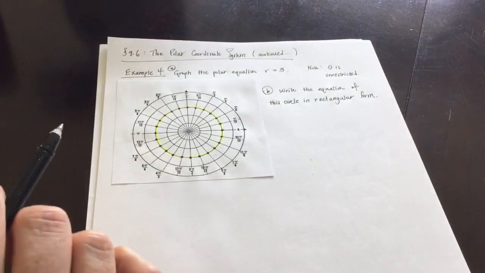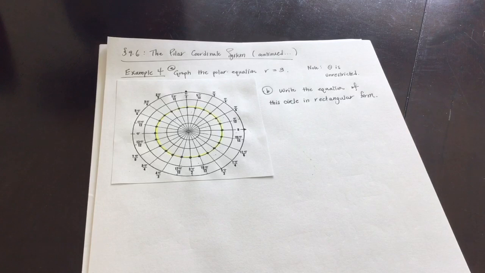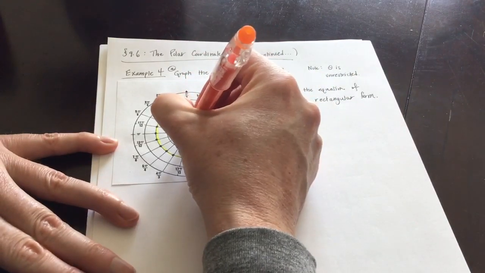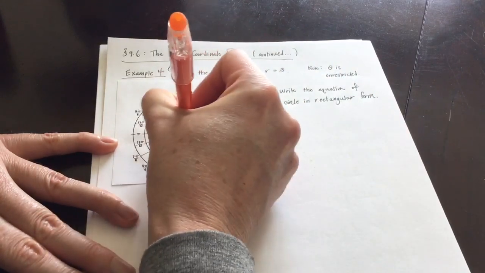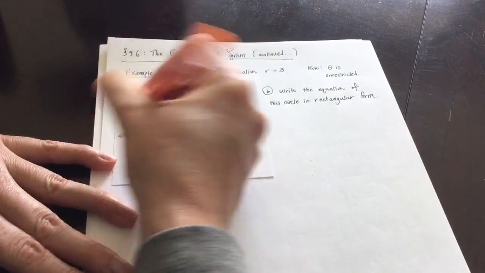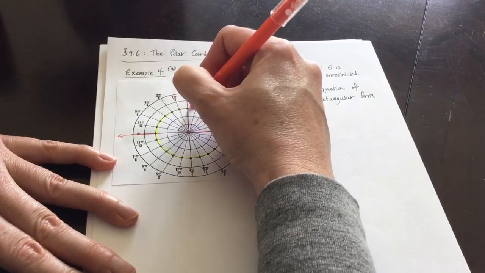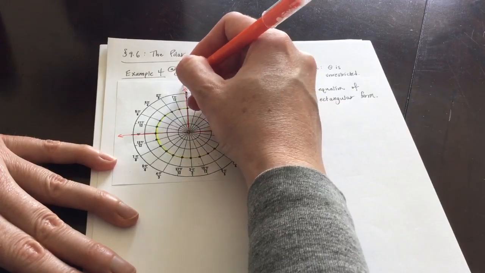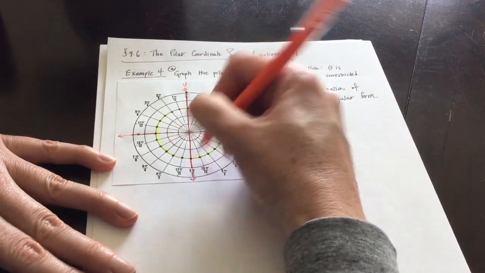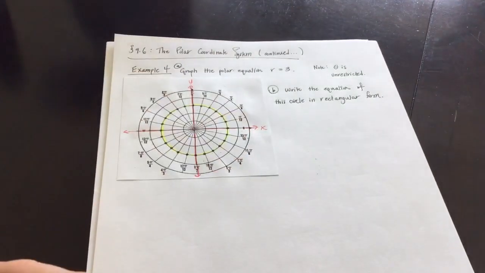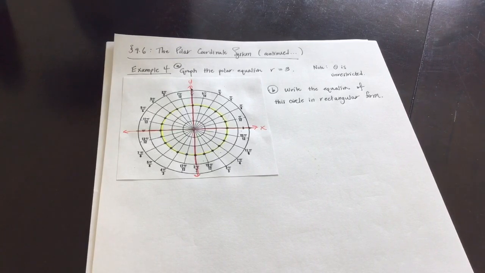To be clear as to what they're asking, if this wasn't a polar plane, if this was an XY plane, then what would the equation of this circle be if you were plotting it in an XY plane?